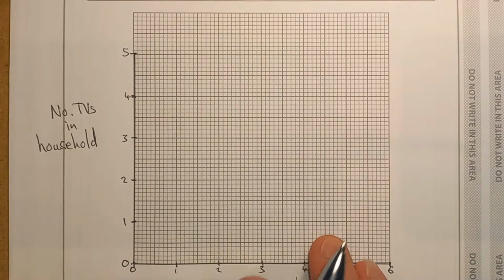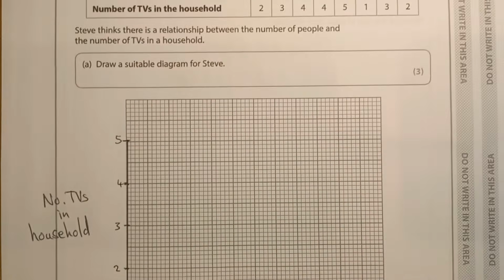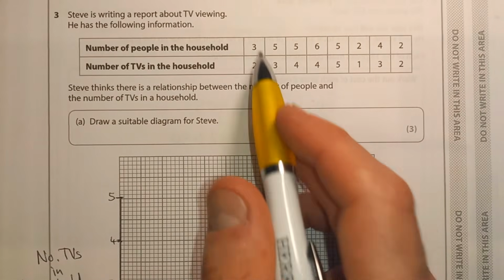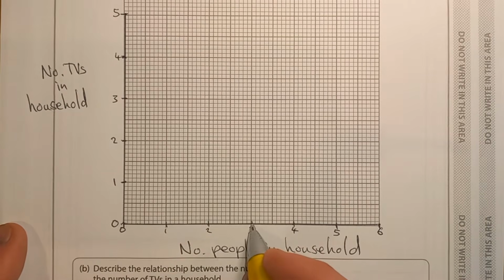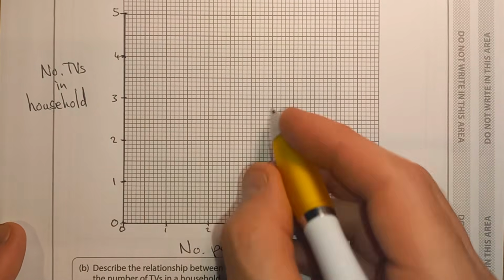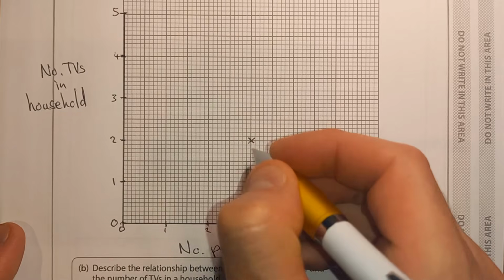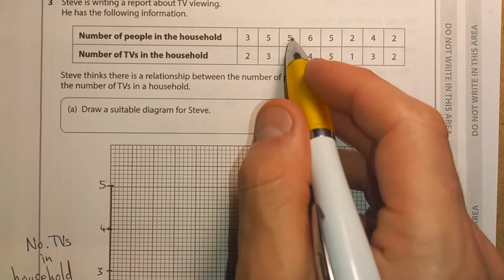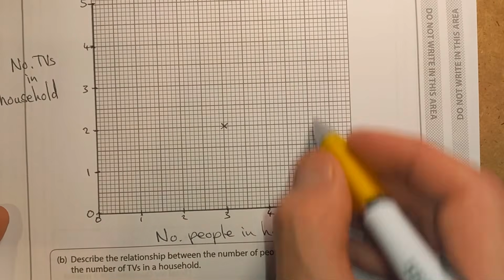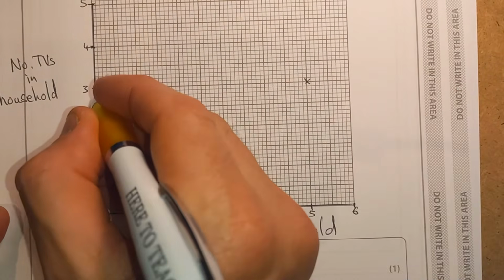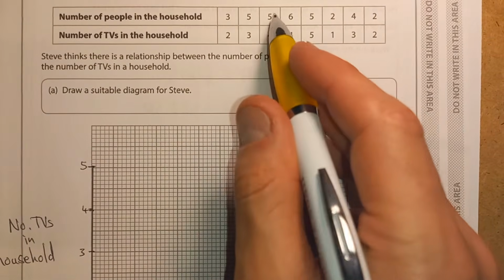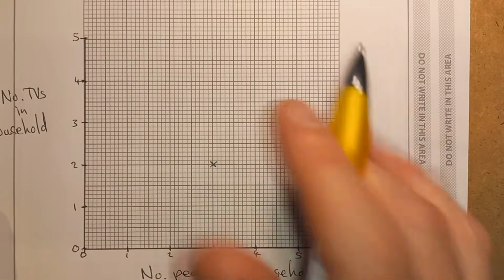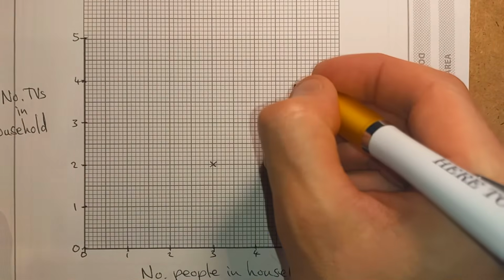Right, so we've got to plot each of these values. So the first one is 3 in the household, 2 TVs. So 3 in the household, we go along 3, 2 TVs. So we can put a cross there. The next one was 5 in the household and 3 TVs. So 5 in the household and up to 3 TVs. The next one we had was 5 in the household and 4 TVs. So along to 5 and up to 4.